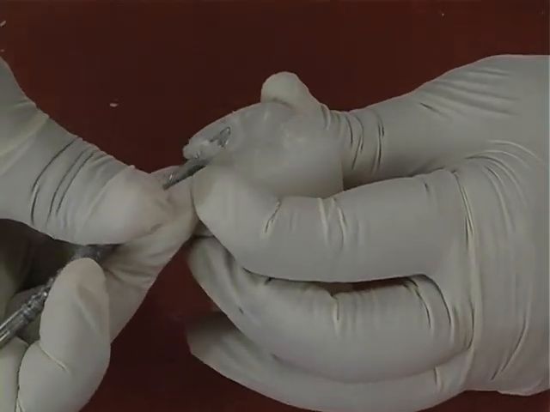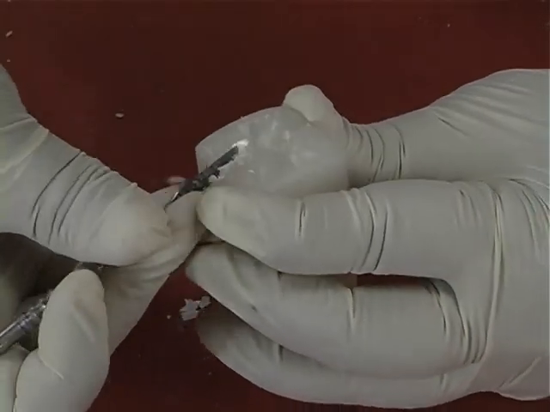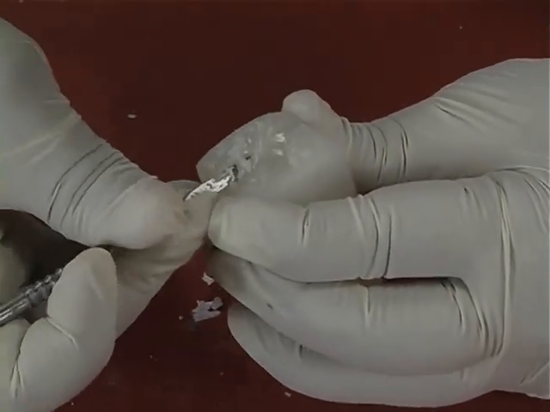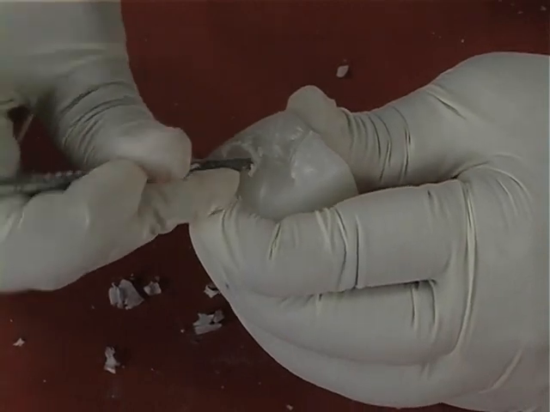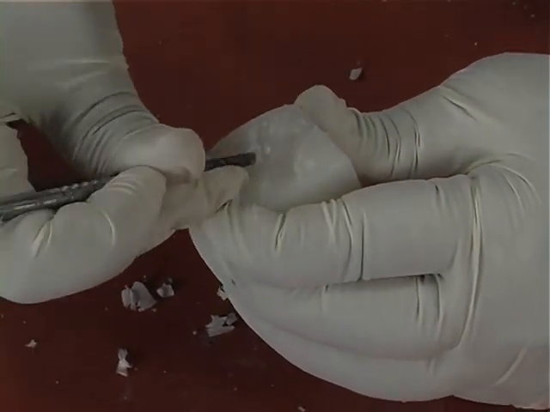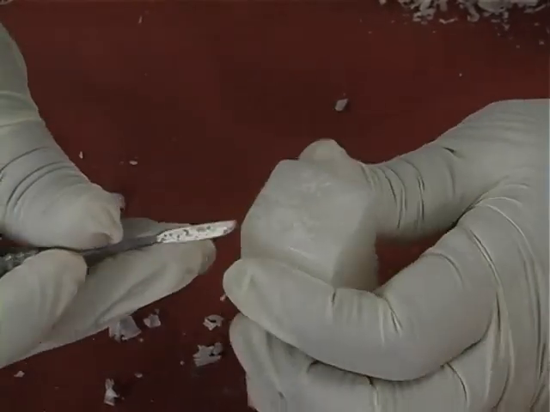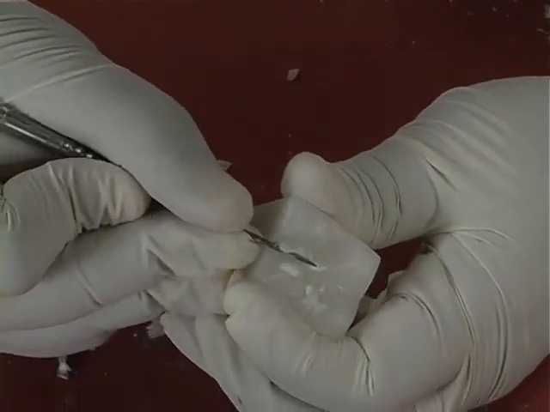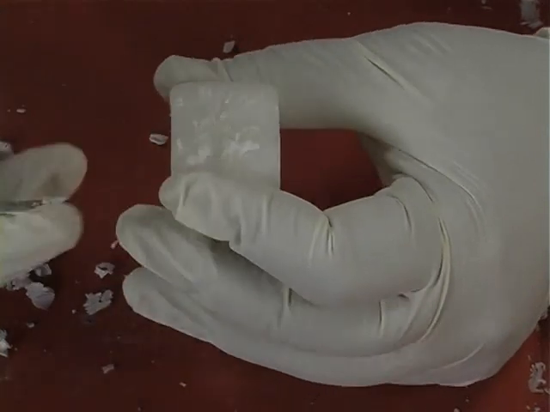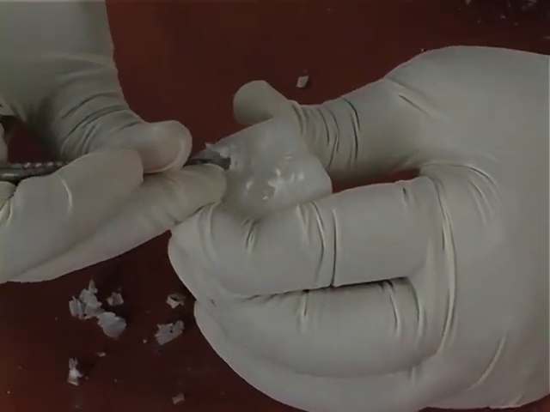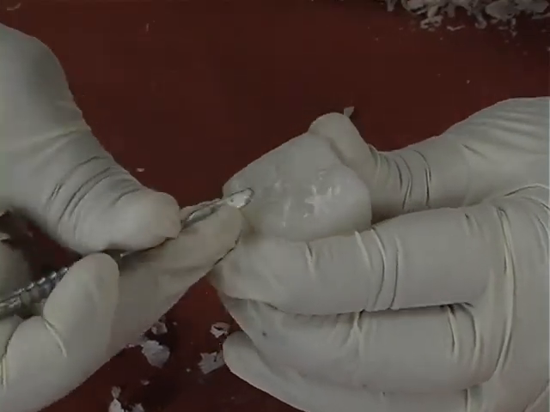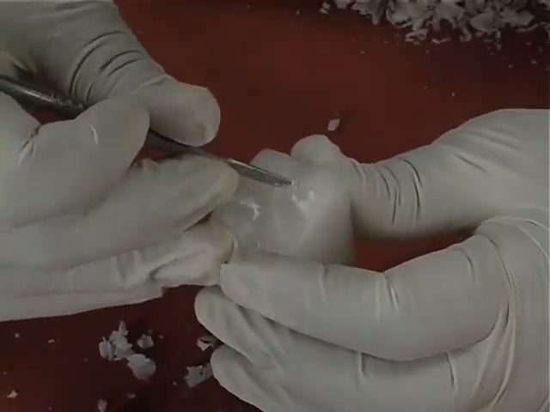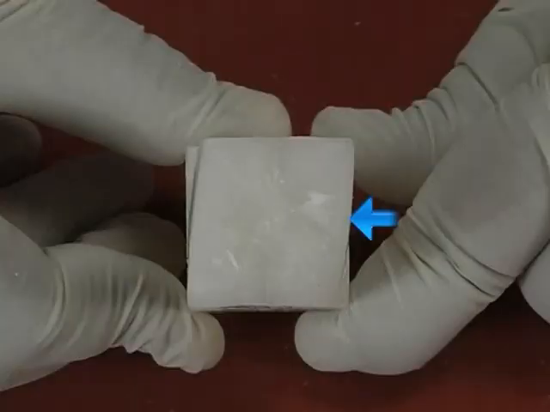Similarly, carve the mesiobuccal and the distopalatal cusps. This is the occlusal aspect showing the carved mesiobuccal, distobuccal, mesiopalatal and the distopalatal cusp along with the oblique ridge.